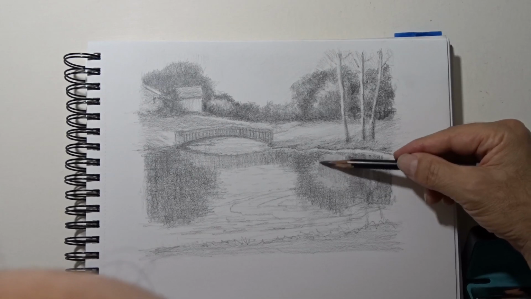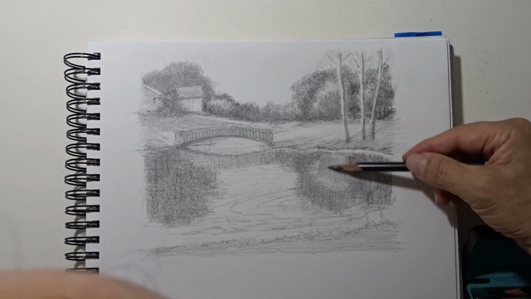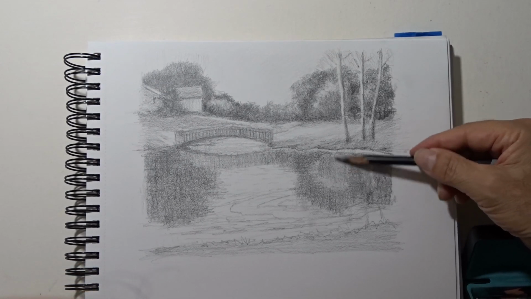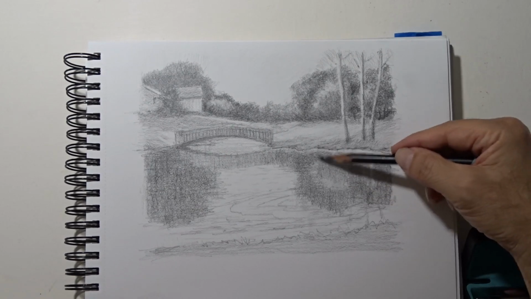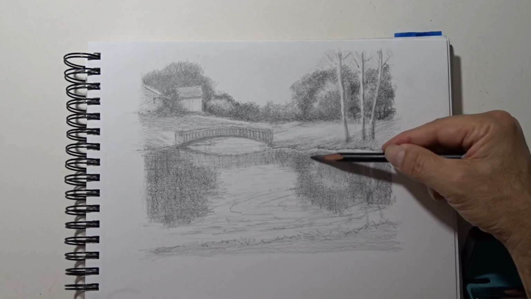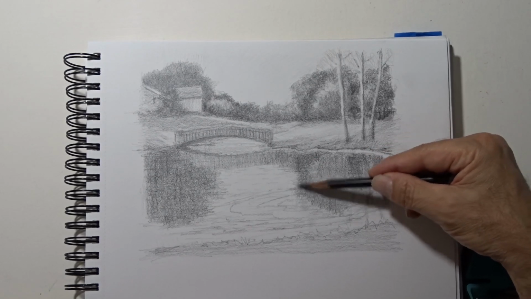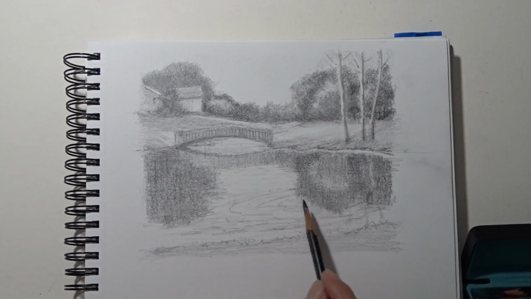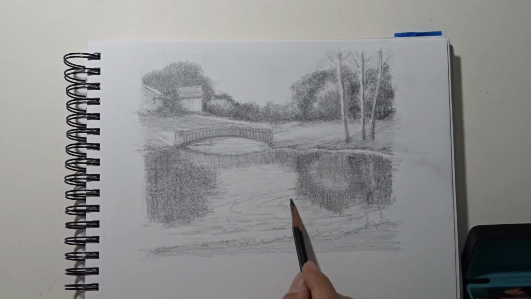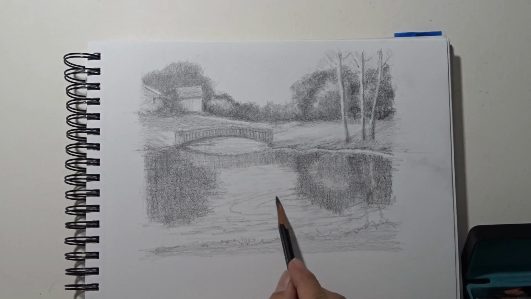Also this tree, I'm going to make the base a little bit darker than what is here. To make it show better, I can make the ones in the back dark also. And I'm going to make these little waves a little bit darker also.